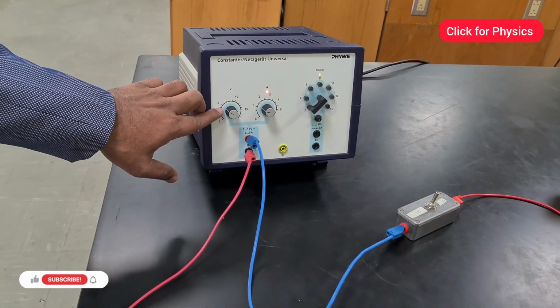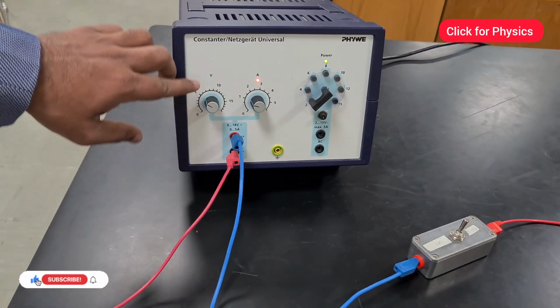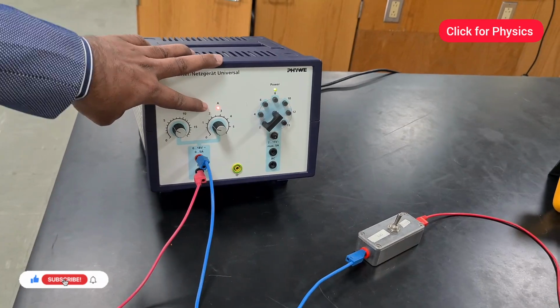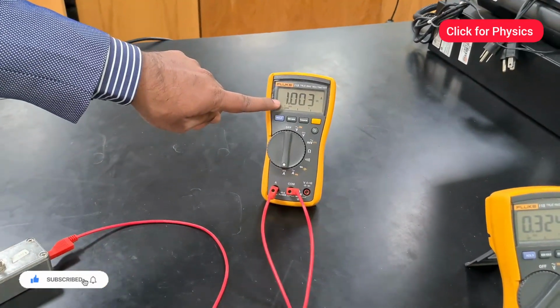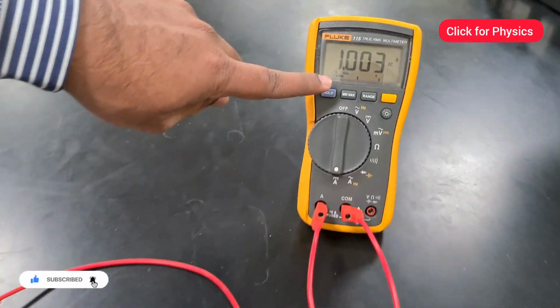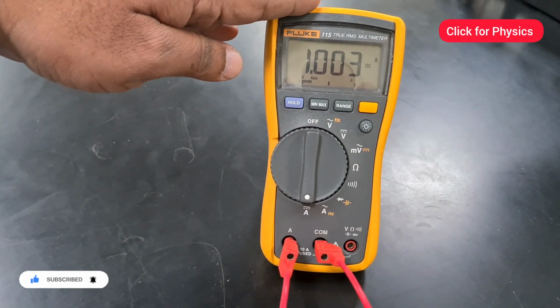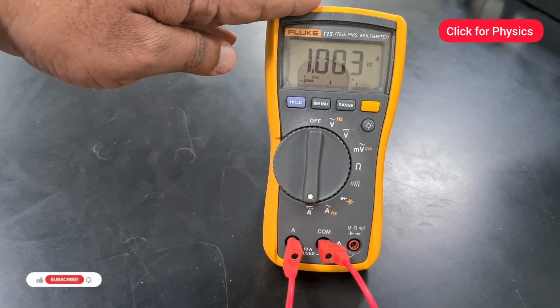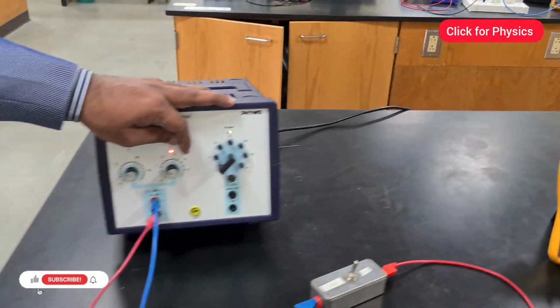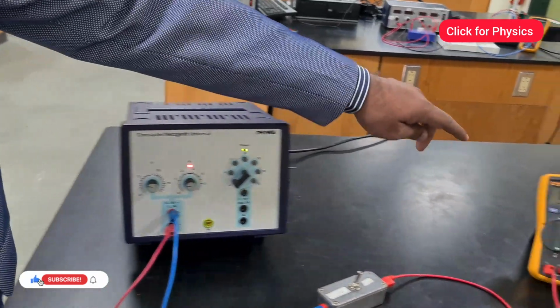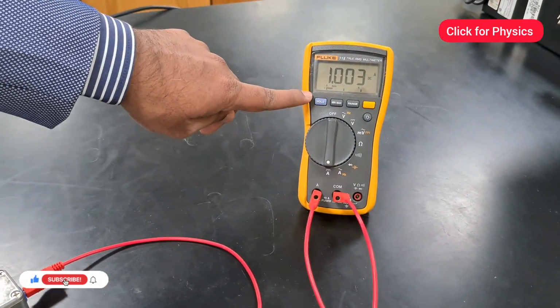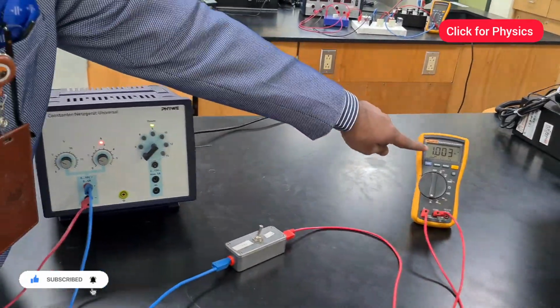Here we have to give 5 volt. And also by using this current knob, we have to set exactly 1 ampere in the multimeter. So this multimeter is going to be used for measuring the current. So by adjusting this knob, we have to set 1 ampere here. The initial setting value is 5 volt, and then we have to set 1 ampere.